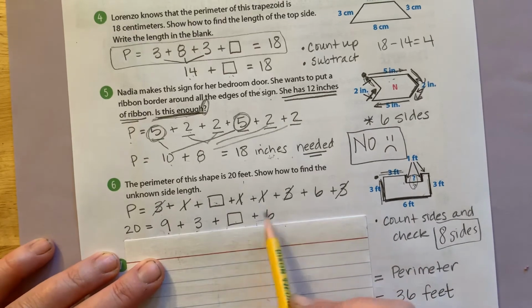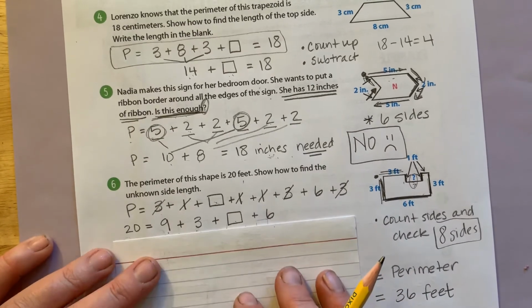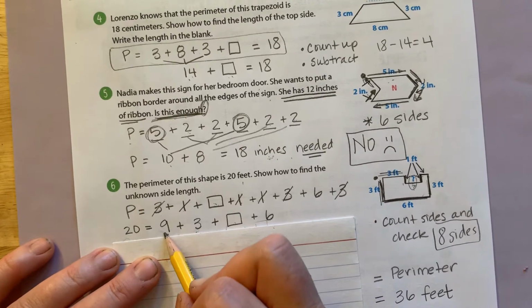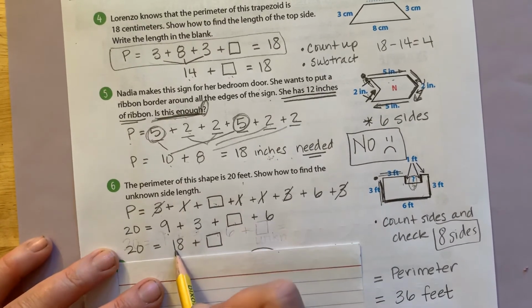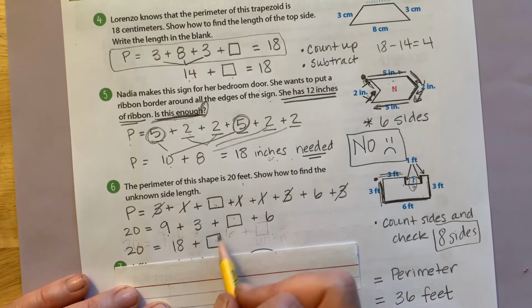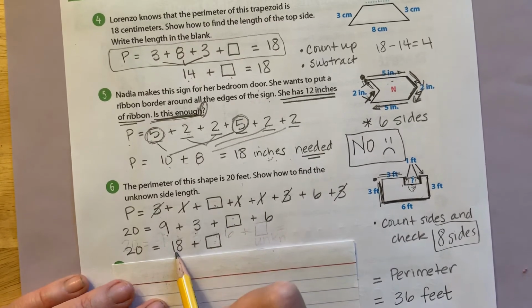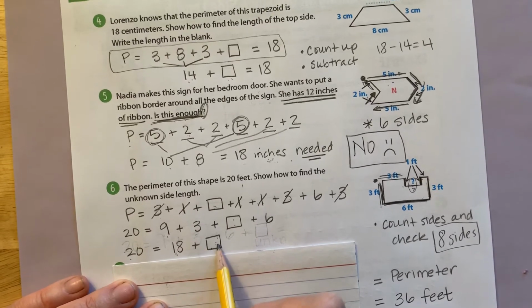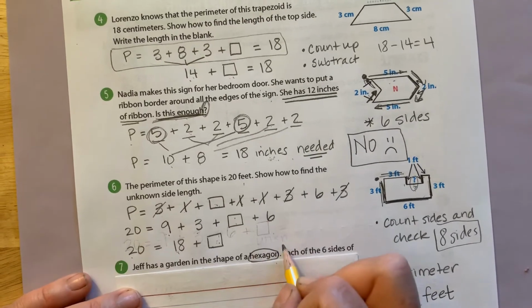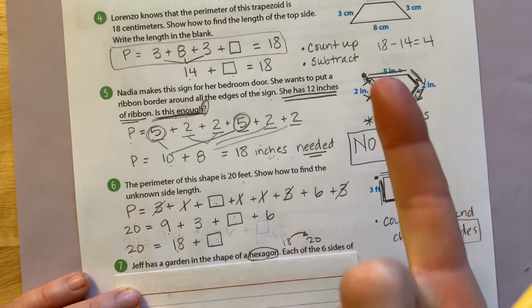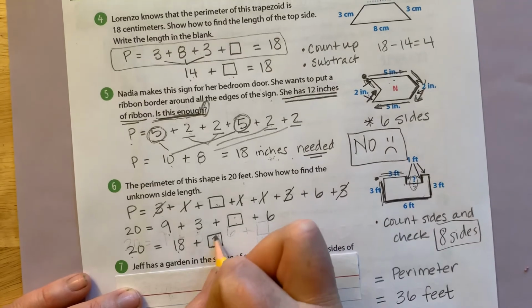Now here, I've got to keep adding. I've got a 6 and a 3 that makes a 9, plus another 9. 9 plus 9 is 18, so I got my 18. And I still have my unknown. Don't forget the unknown. So if I'm at 18 and I want to get to 20, what can I do to get there? If I'm at 18, what can I do to get to 20? That's my counting on. 19, 20. So my answer is 2.